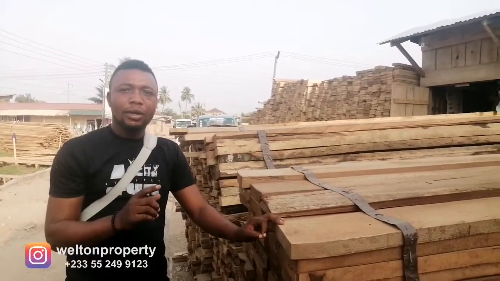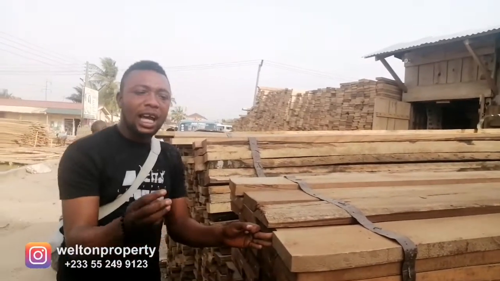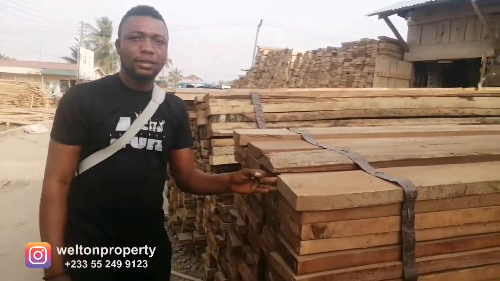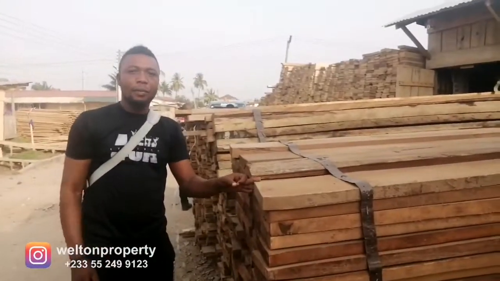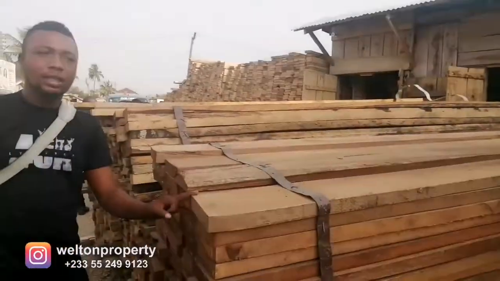And you can get 3 pieces out of it. You get 4 from the sawmill cut. The bush cut is just 3. The sawmill cut is 4. Brilliant. That is it. And 60 cedis per one. Wow. Wonderful.